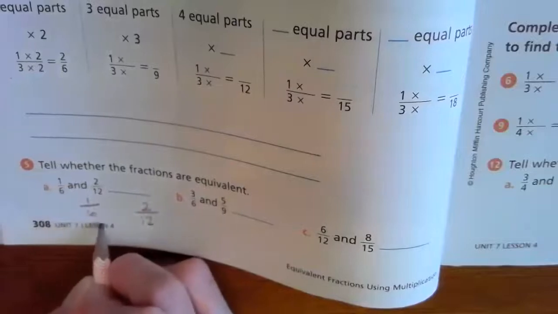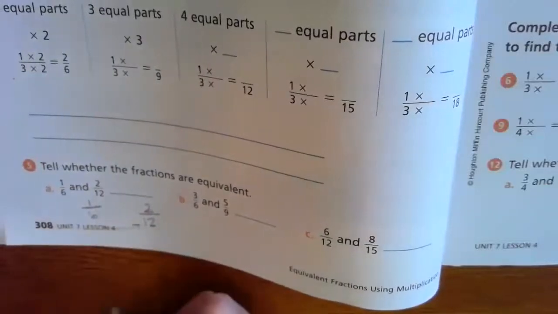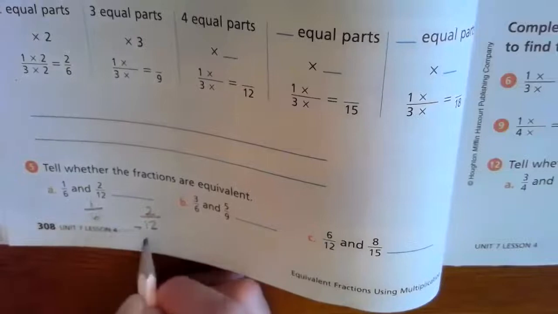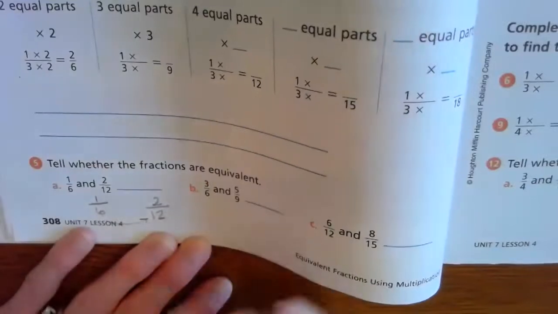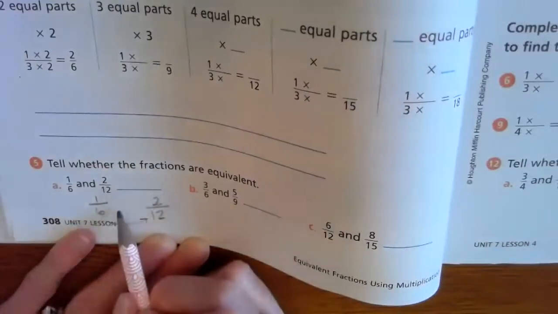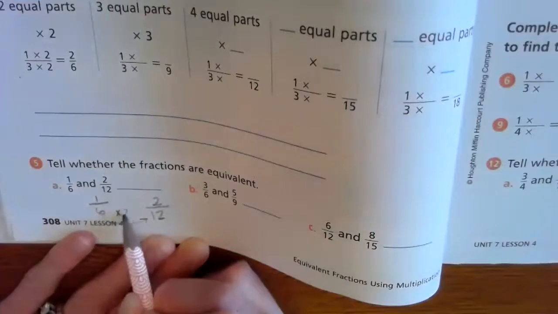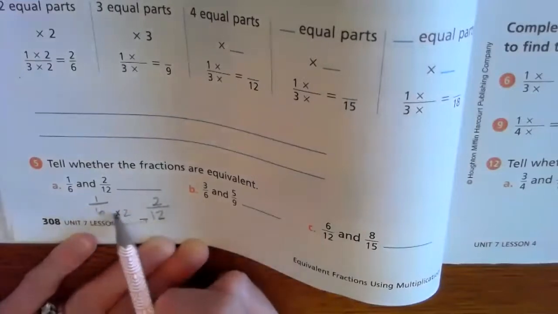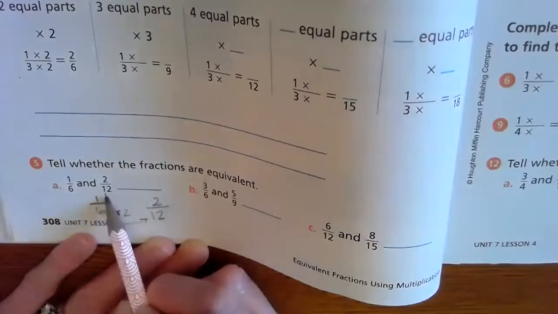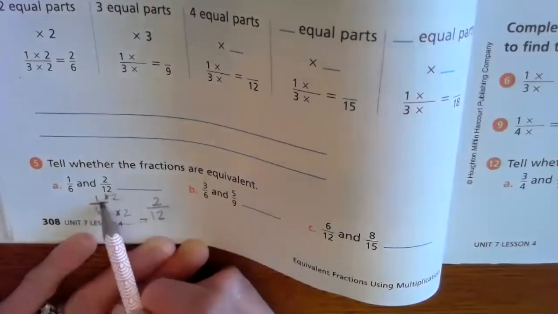Is 6 times something 12? Can I multiply 6 by something even? So no decimals or getting creative, an actual whole number. Is 6 times something 12? Yes, my brain is telling me it's 2. 6 times 2 is 12. If we multiply that denominator by 2, we have to multiply the numerator by 2.